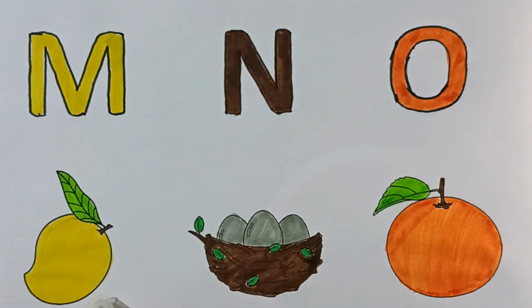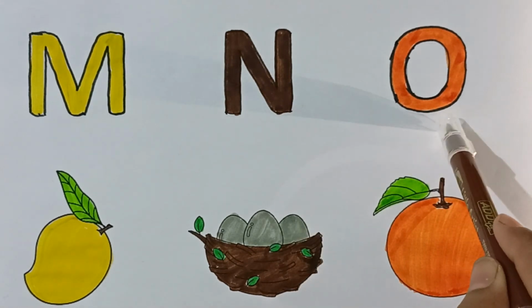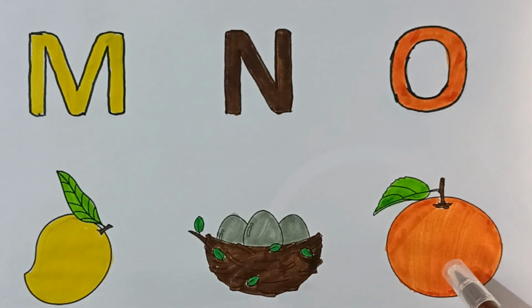M for mango. It's a yellow color. N for nest. It's the brown color, gray color. O for orange. It's an orange color.